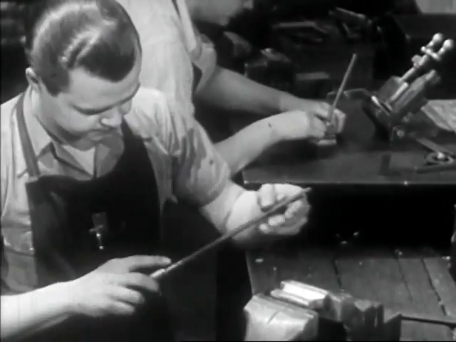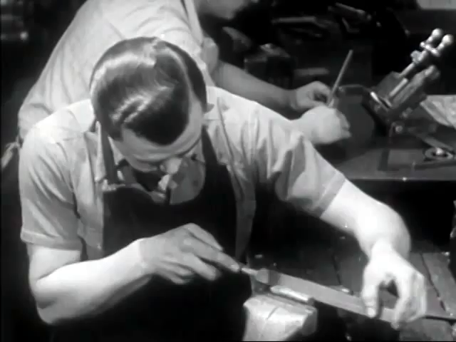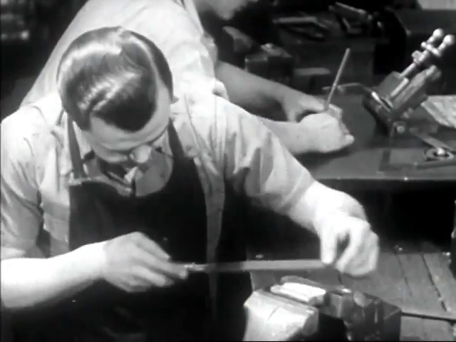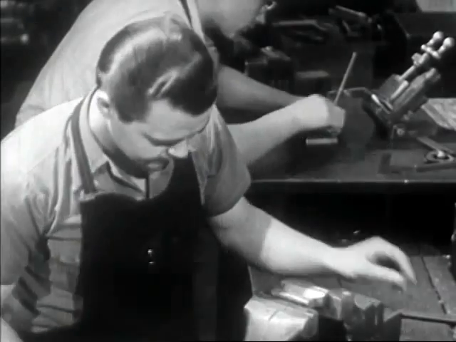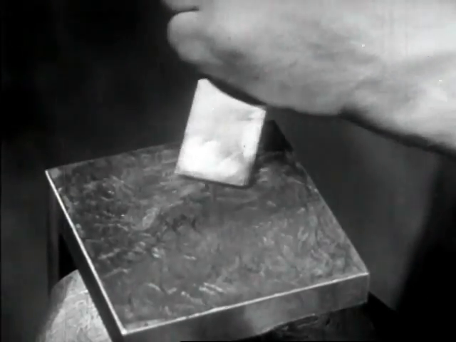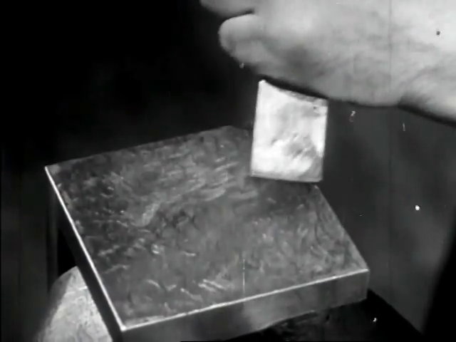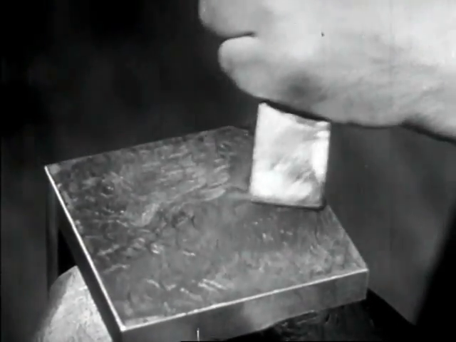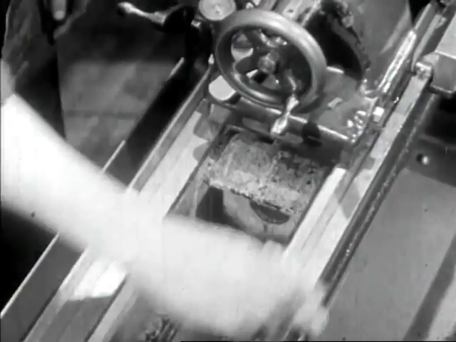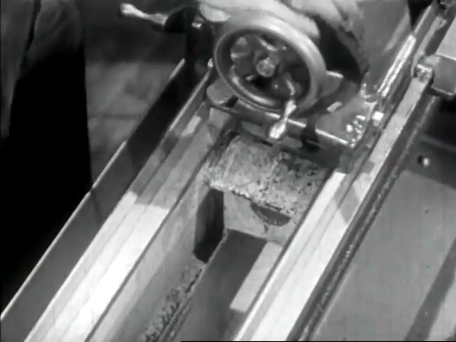One of the introductions to shop work for the beginner is bench work. Filing metal to size, for example, is a skill that can be learned through practice. Scraping is another type of bench work. To learn this hand operation, long practice and great skill is required, because extremely accurate surfaces, especially on machine parts, may be produced in this manner.